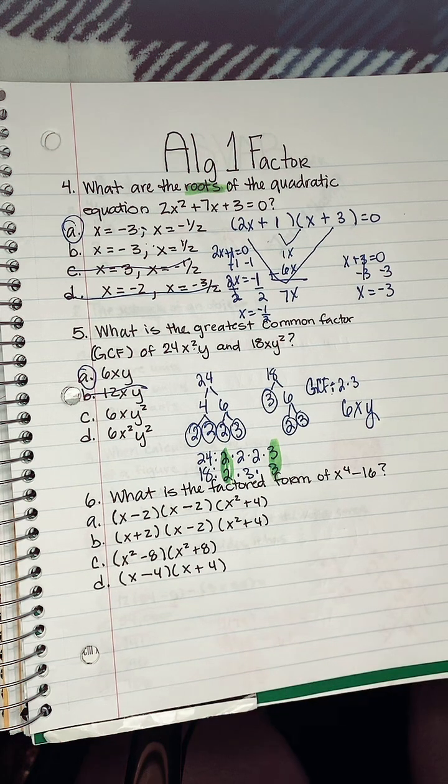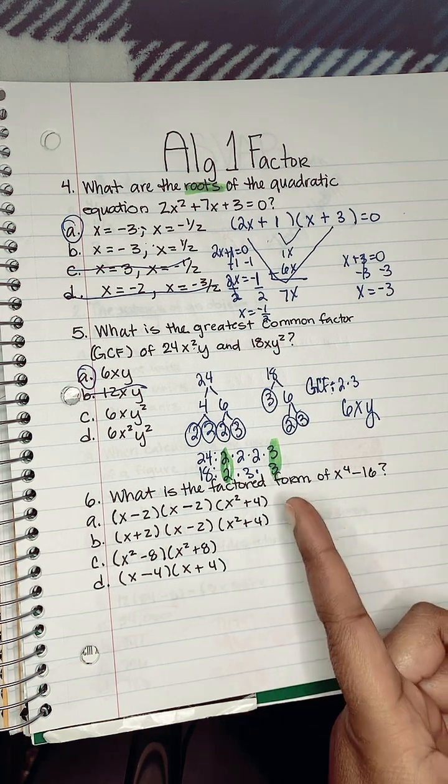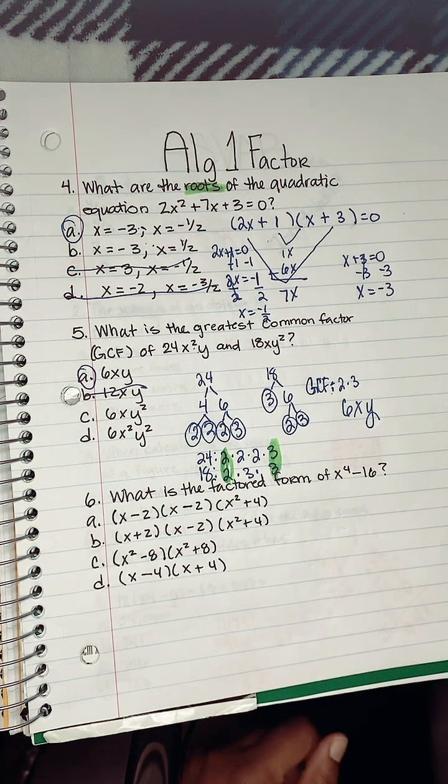All right, this last one was pretty much our whole lesson. Difference of squares, right? So do you guys get A, B, C, or D?